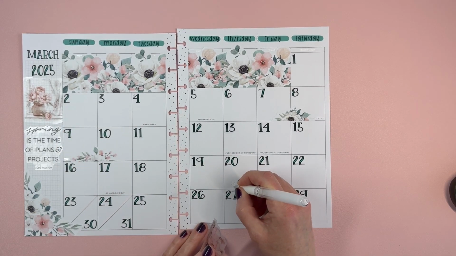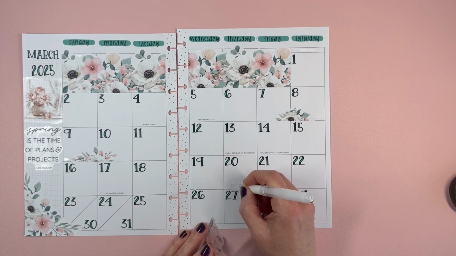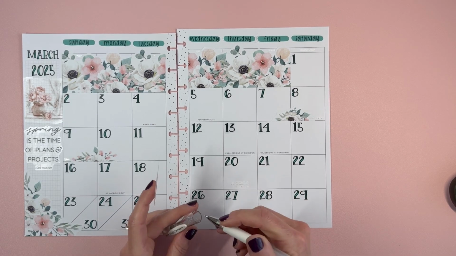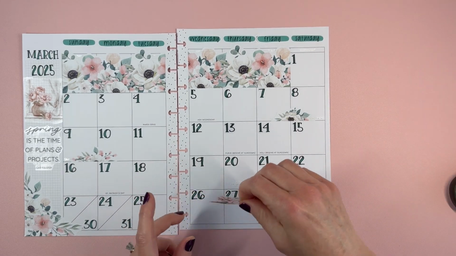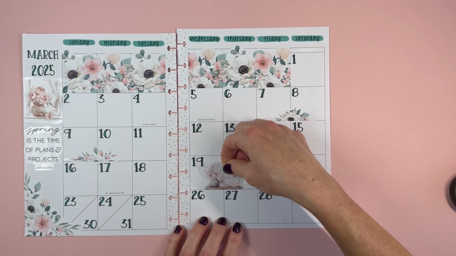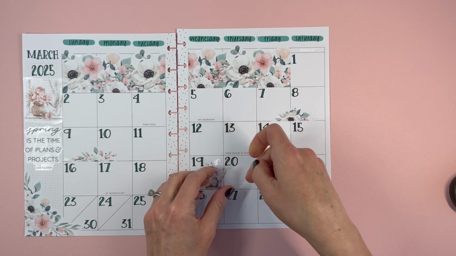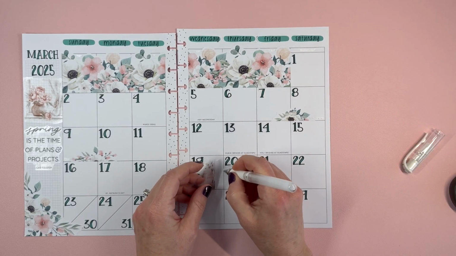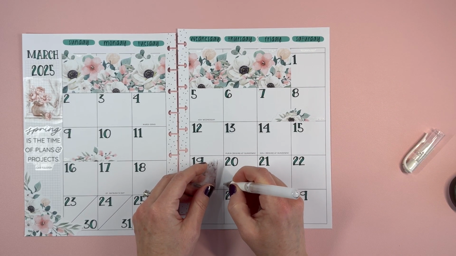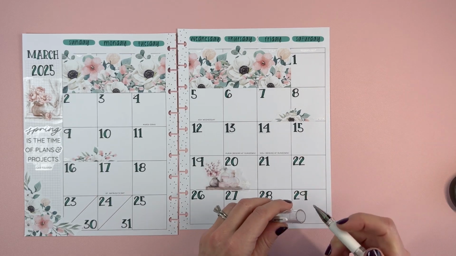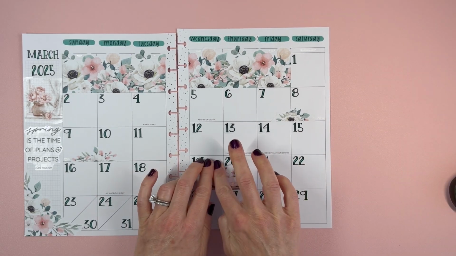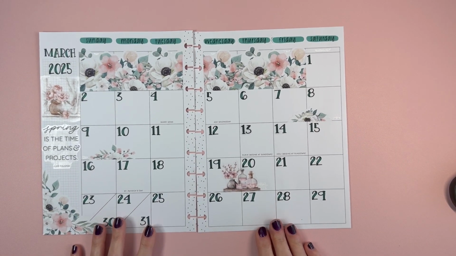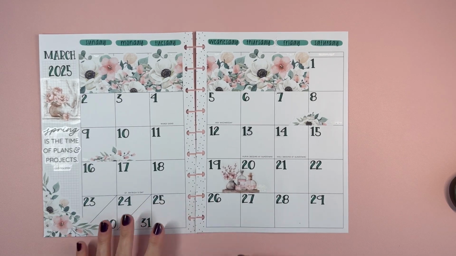We have daylight savings coming up and spring. I am very excited to say goodbye to winter. I don't know about any of you, but definitely excited to see winter go. I'm gonna white this line out too. Oh, this looks so pretty.